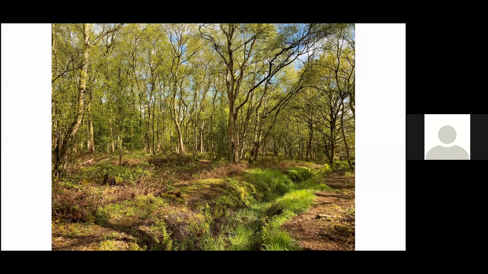Fortunately, this site has undergone a bit of habitat management recently, and they've blocked some of the ditches to try and retain water for longer. This would have been at one point a bog, like a lot of the surrounding landscape, but it was drained for agriculture probably back in the 1930s or something like that, or around the war. And as a result, it dried out and dries out still very, very quickly. But nevertheless, probably quite good for invertebrates at times and in parts.